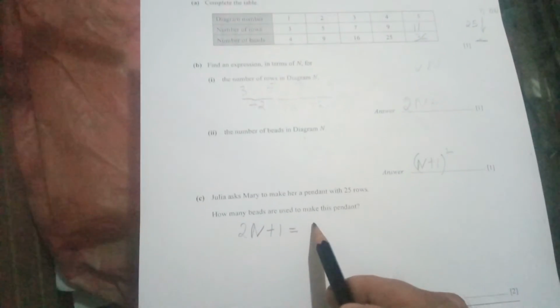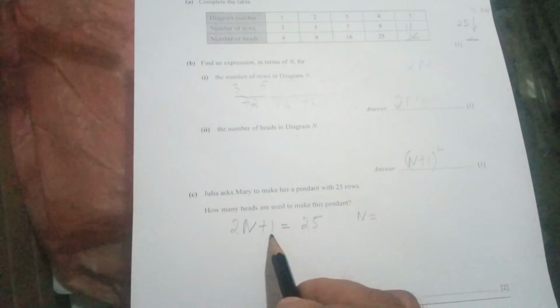We have already seen that n is the term number, and the answer of this is the number of rows, which is 25 right now. If we solve it, this will give us n: 25 minus 1 is 24, and 24 divided by 2 is 12. So when the number of rows is 25, it is term number 12.